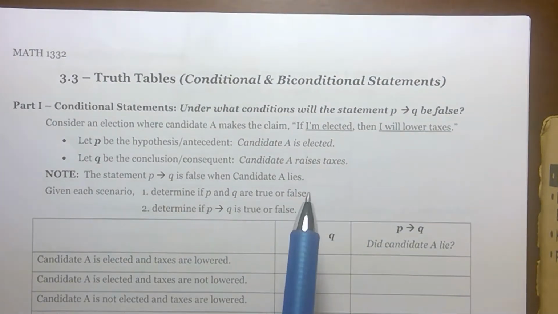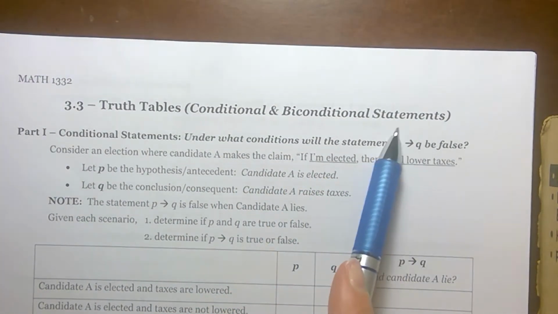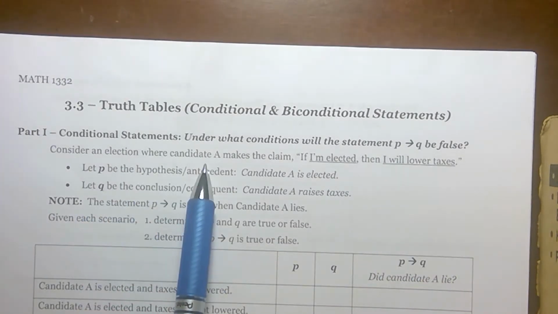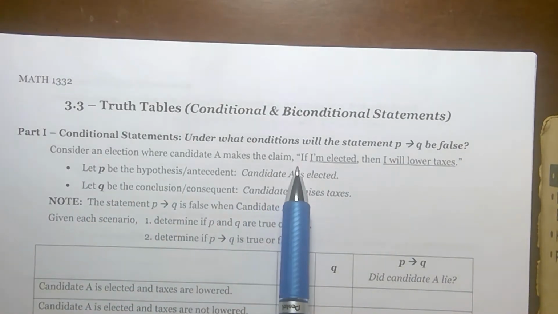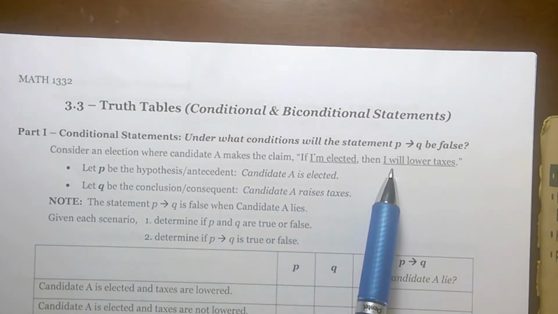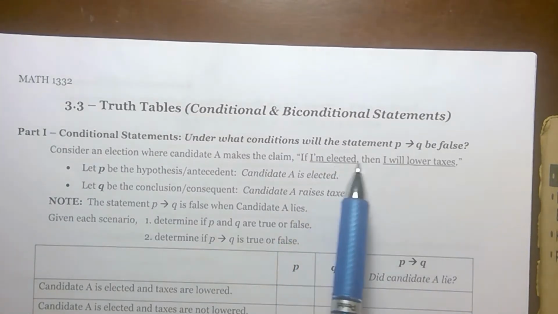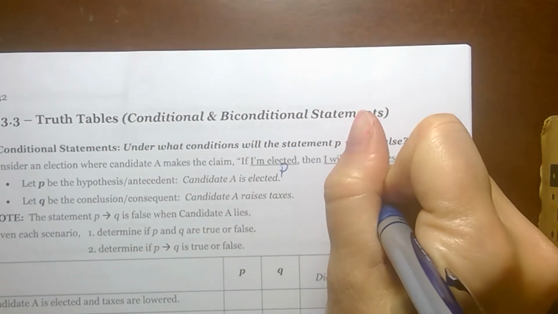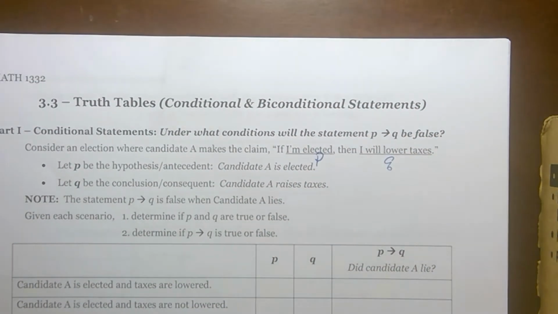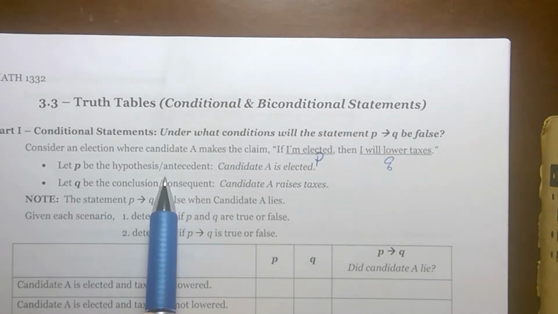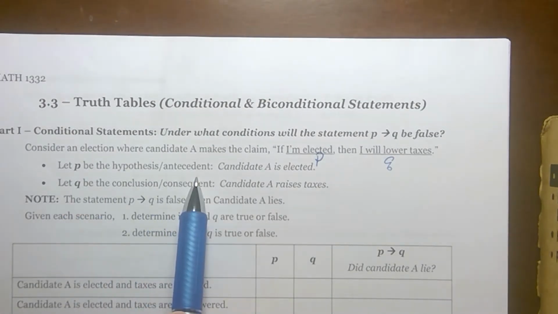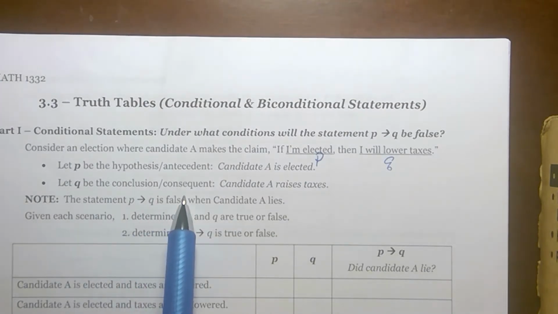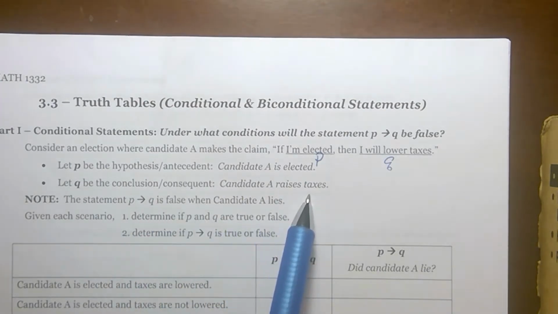Conditional statements. So when will that conditional statement, if P then Q, be false? Consider an election where the first candidate, candidate A, makes the claim, if I'm elected, then I will lower taxes. So there are two different statements here. I'm elected is P, I will lower taxes is Q. P is our hypothesis or antecedent. Candidate A is elected. Q is our conclusion or consequent. Candidate A raises taxes.